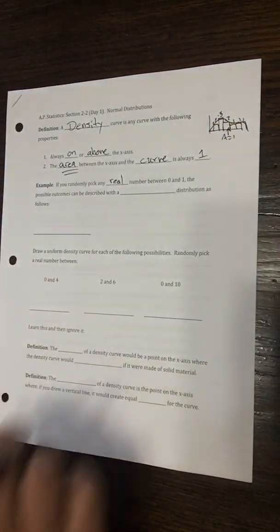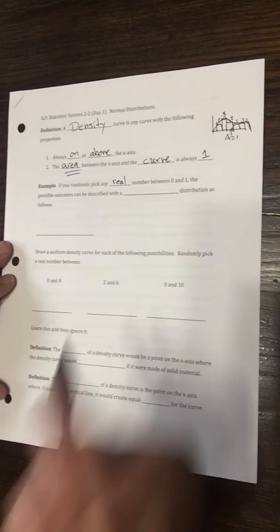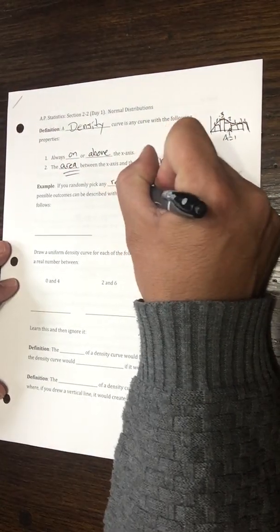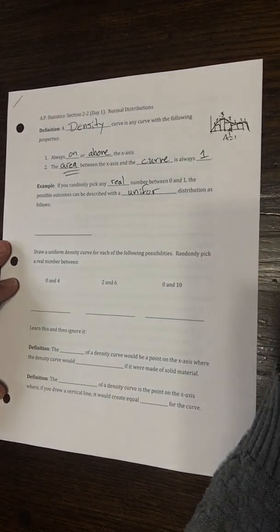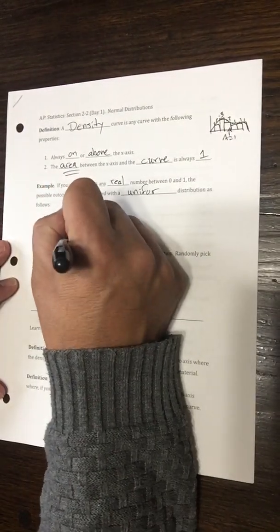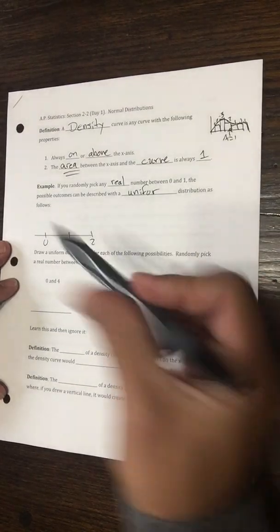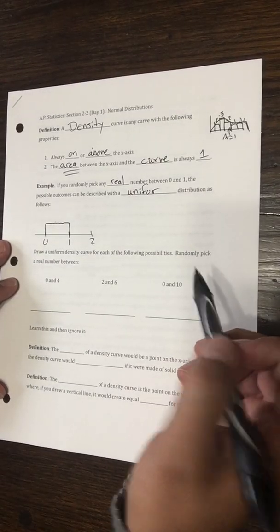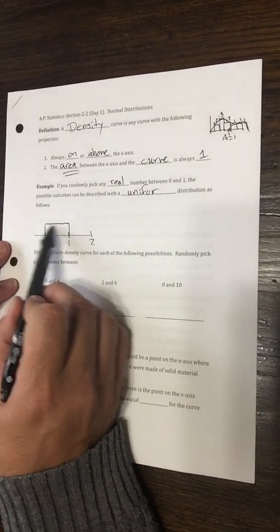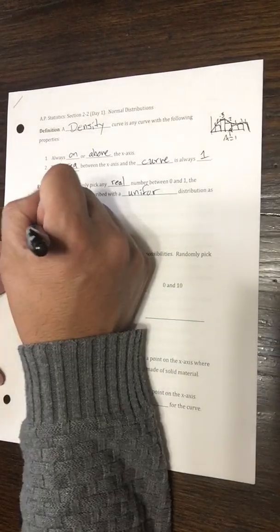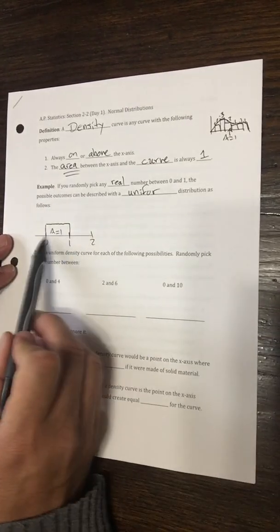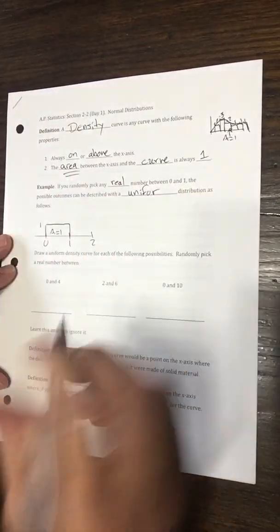Now, for example, if you randomly pick any real number, and real numbers include fractions and decimals and irrationals, between 0 and 1, possible outcomes can be described with a uniform distribution as follows. I would go from 0 to 1. Here I'll put a 2 just so you see what I'm doing on the number line. Since they're all equally likely, if I'm randomly picking one, we won't have a peak. We'll just have one really wide peak right there. For the area to equal 1, to represent all 100% of the possibilities between 0 and 1, this height would have to be 1.